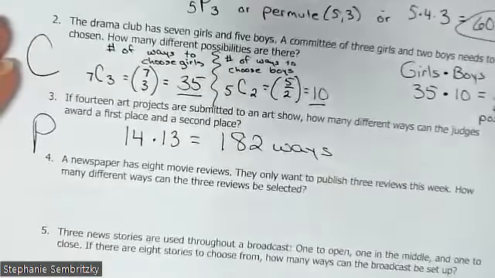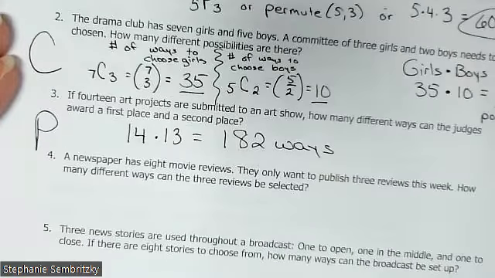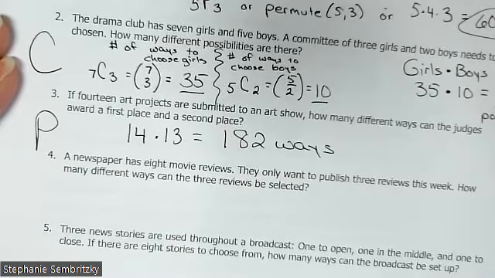Okay. A newspaper has 8 movie reviews. They only want to publish 3 reviews this week. How many different ways can the 3 reviews be selected? Does the order of the reviews matter? Is there saying one's going to get to be on the first page of the newspaper, second page, third page?